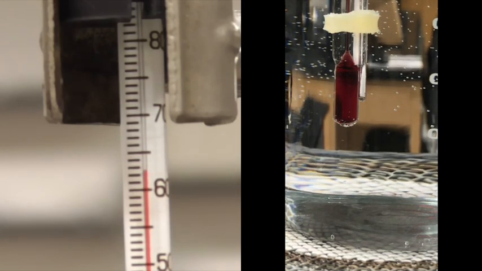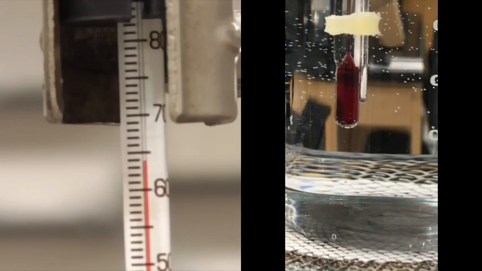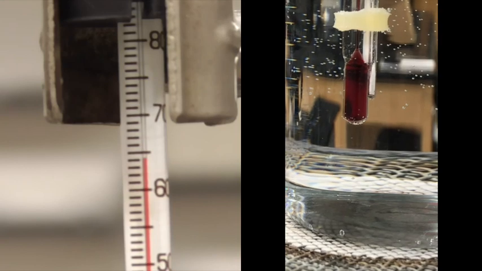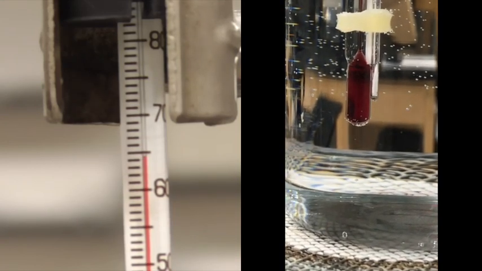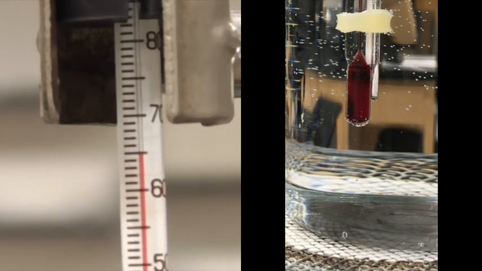We're at 63. Not seeing any melting yet. 65.